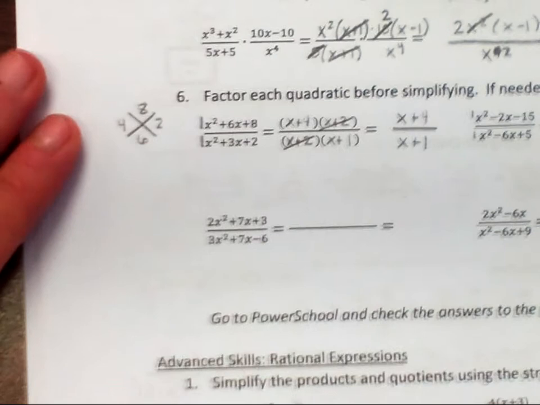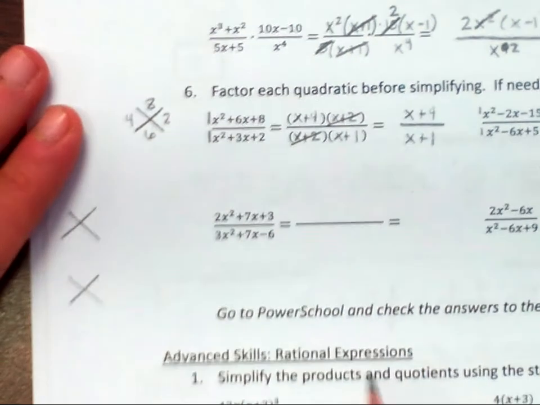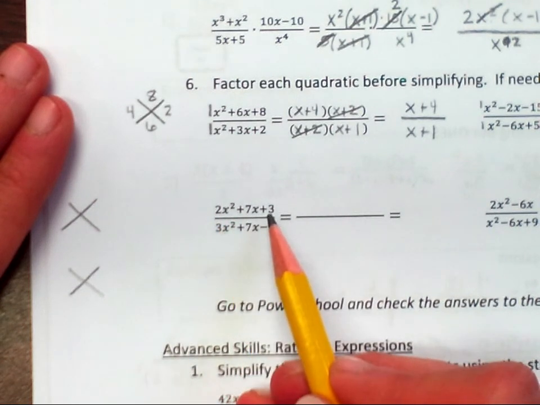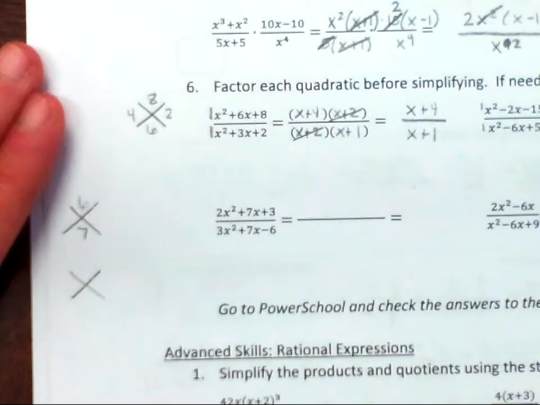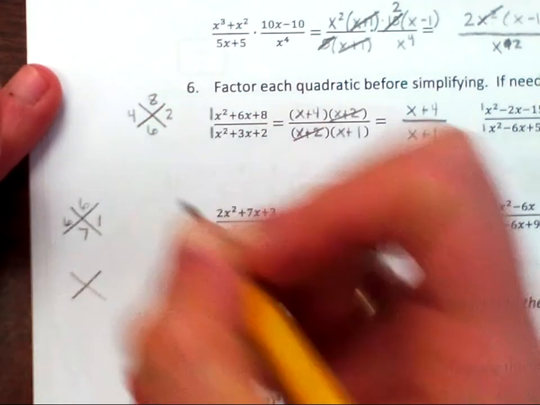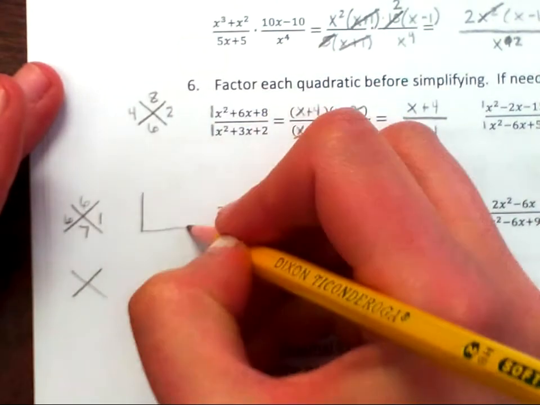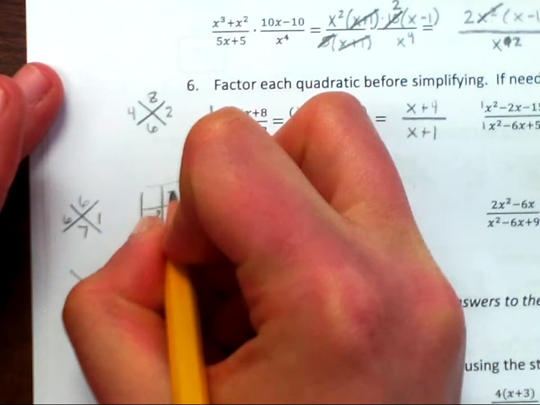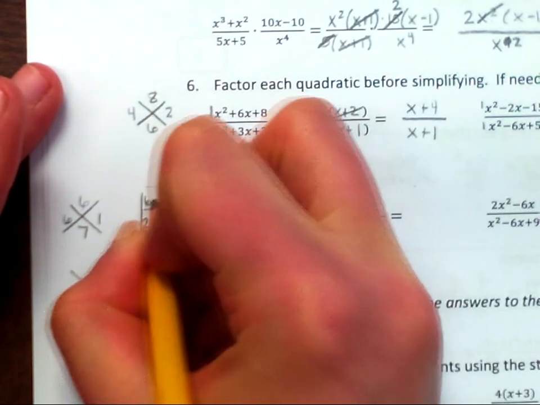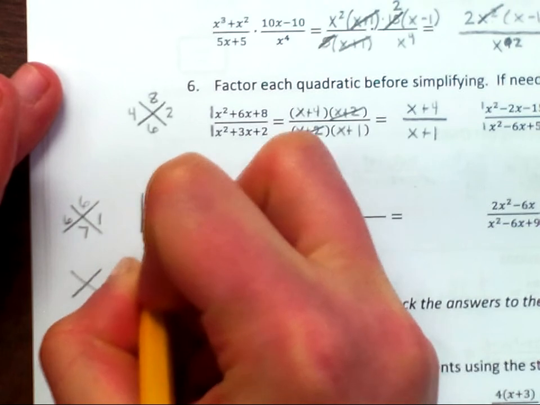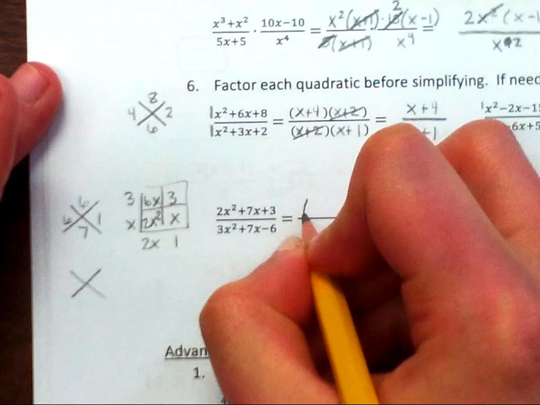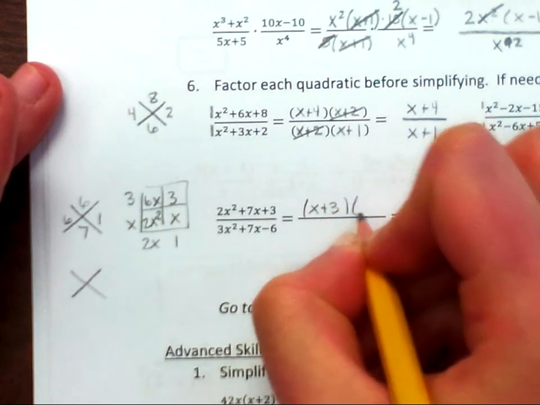Okay, these you do not have a 1 for your coefficient on your x squared term. So we're looking for what multiplies to 6 and adds to 7, which would be 6 and 1. Do a quick box. 2x squared and 3. And then you would have 6x and x. This would be a 2x. This would be an x, a 1, and a 3. So the factors are x plus 3, 2x plus 1.